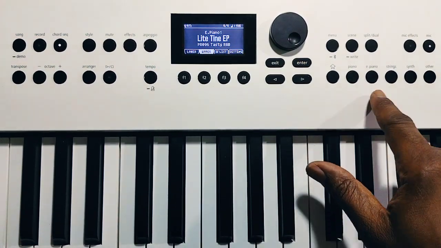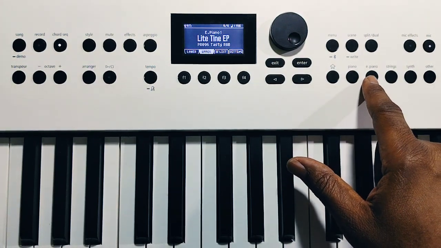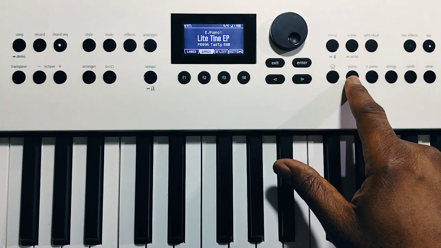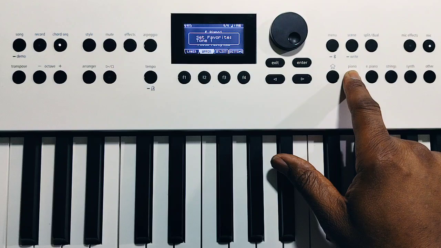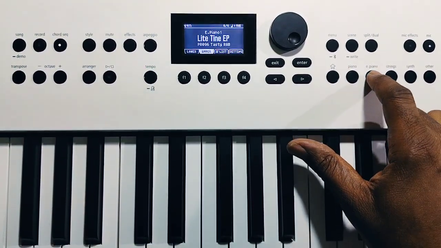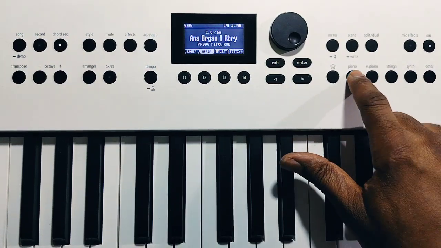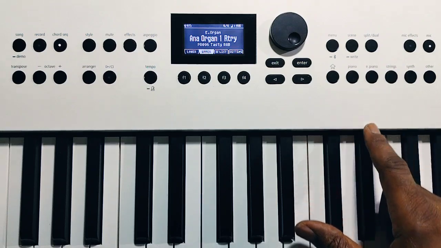Okay, I like that. Now let me move away from this to something else. So let's actually store this first. Let's hit enter. And now I have my light time EP. Let's check out what we have on the actual E-piano category.